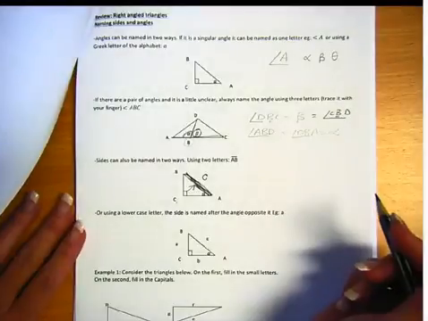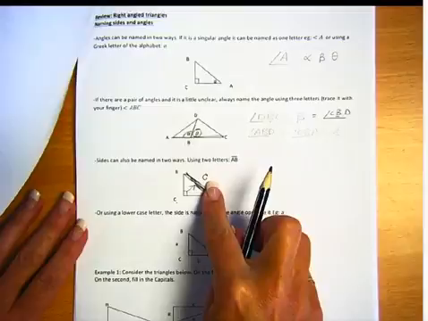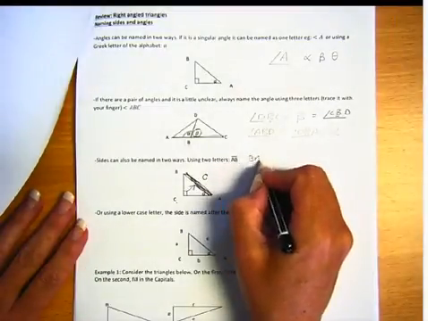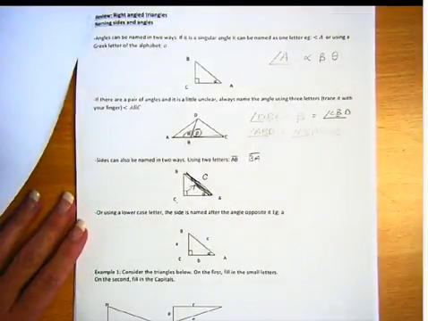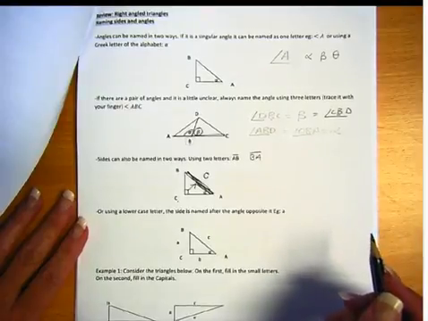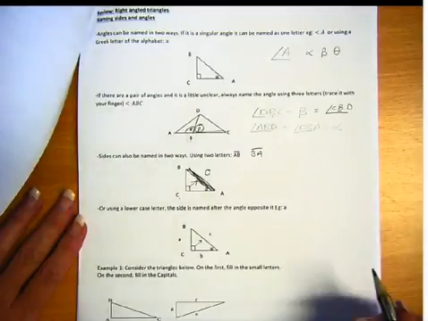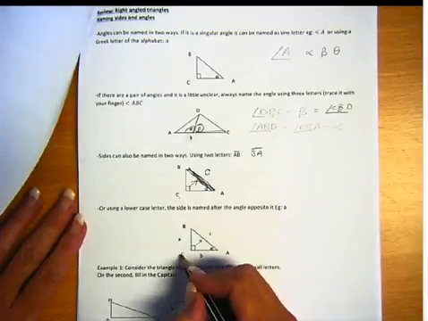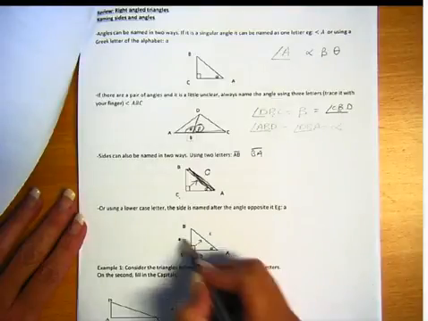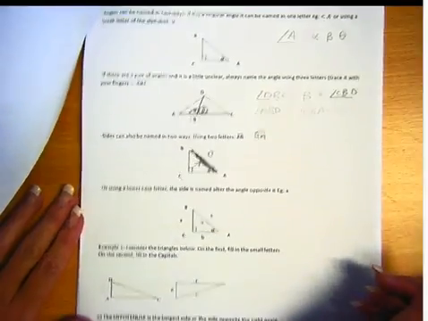Sides can also be named in 2 ways. We can use 2 letters, as in we trace the finger down the side, and that could be AB or it could be side BA. We generally go alphabetical, but it doesn't matter. We can also call them lowercase letters, but be really careful with this. The side opposite the angle is in fact the same letter, it's just the angle is a capital, the side is a lowercase. So this is side c, that's side a, and the one opposite angle B is side b. So be careful of that.